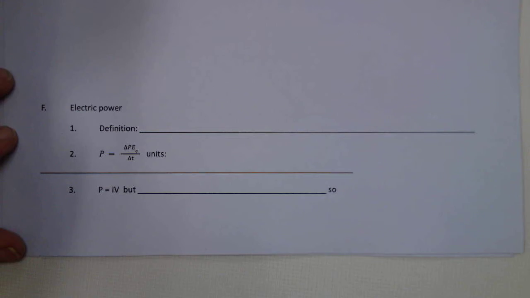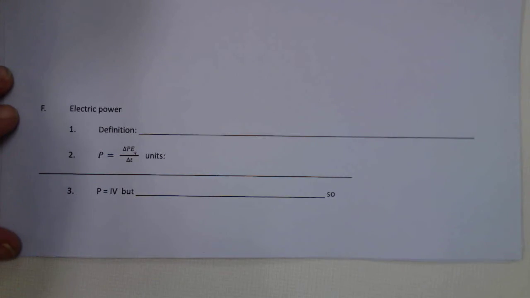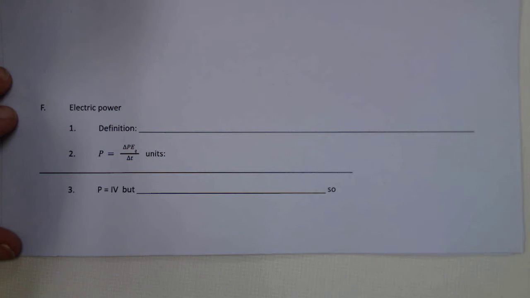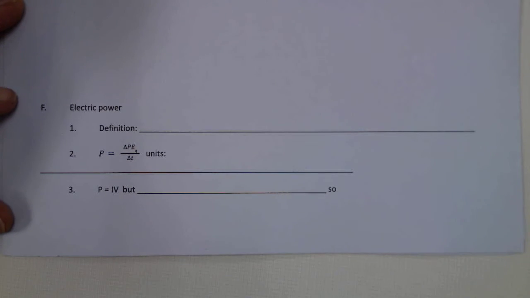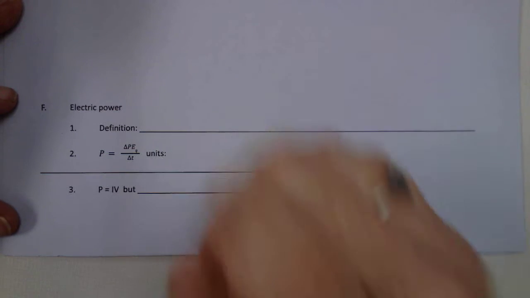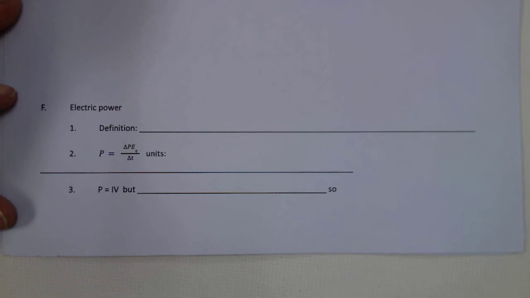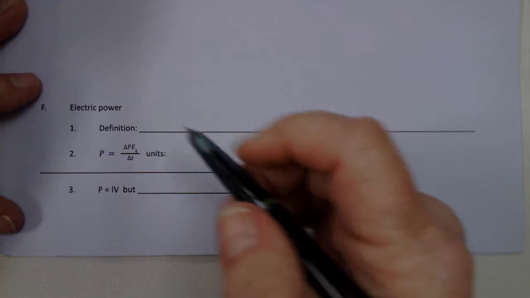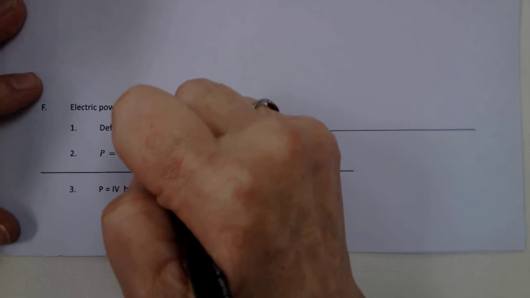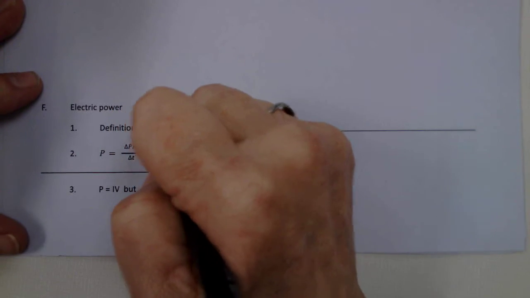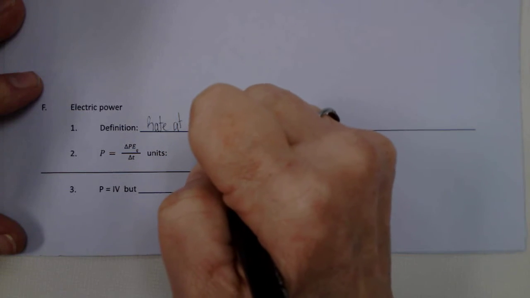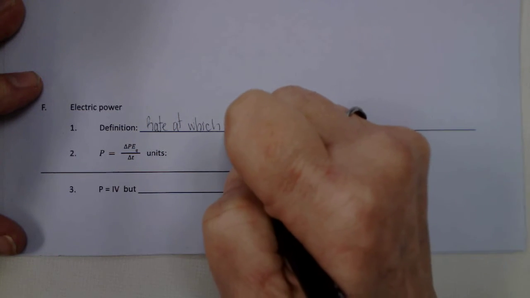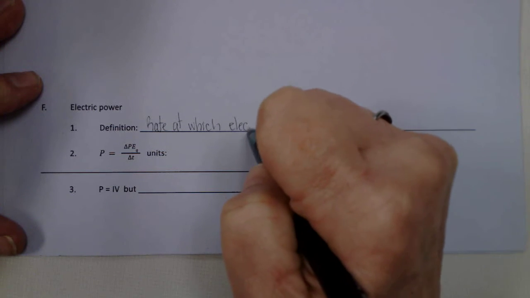And so today we're going to talk about electric power. Electric power like what comes to your house. Obviously it comes to your house as alternating current, but the way it's measured is the same either way. So the definition of power is just the same as the definition we used back in chapter 8, where it is the rate at which electric energy is used.